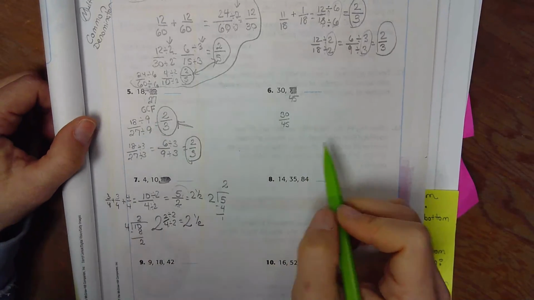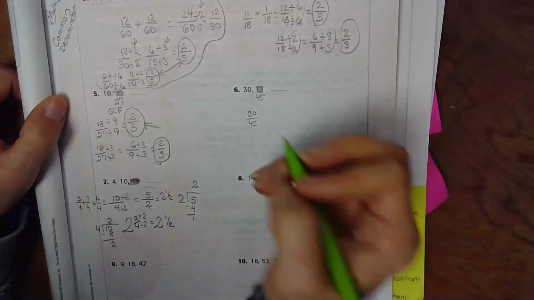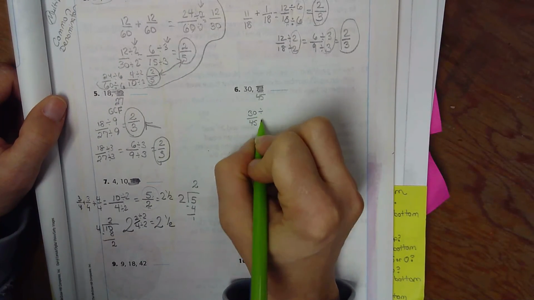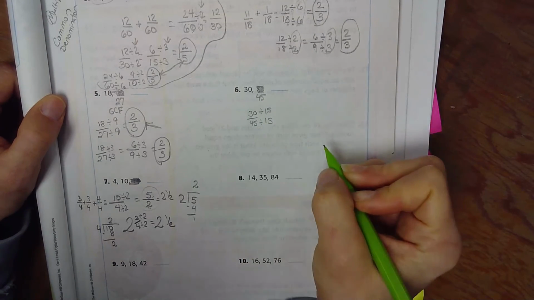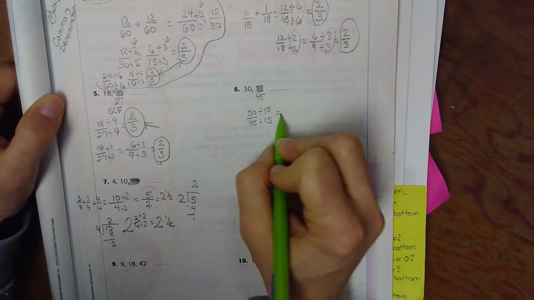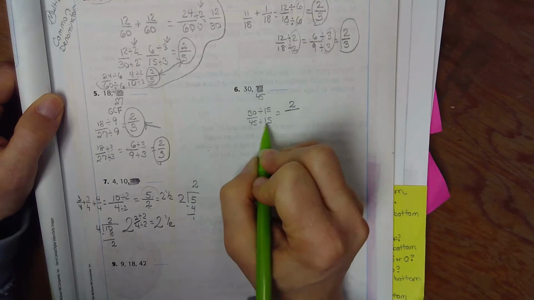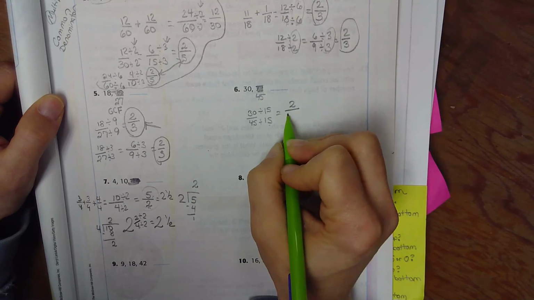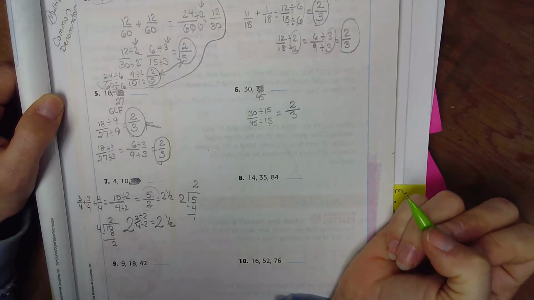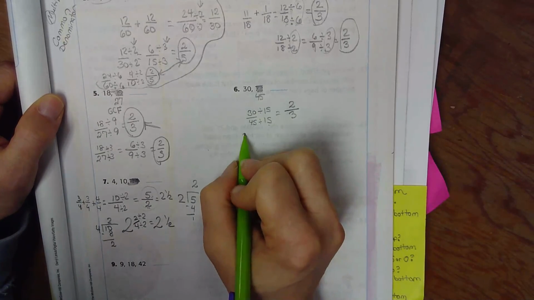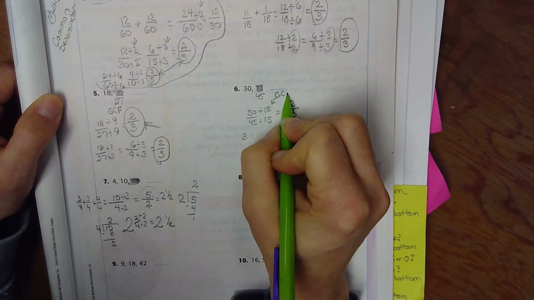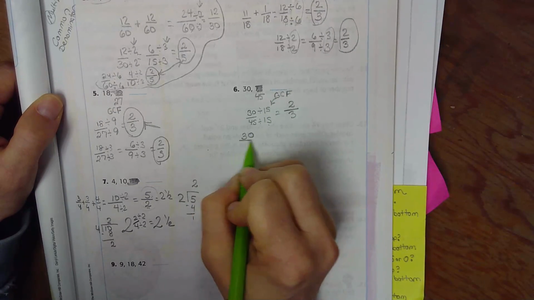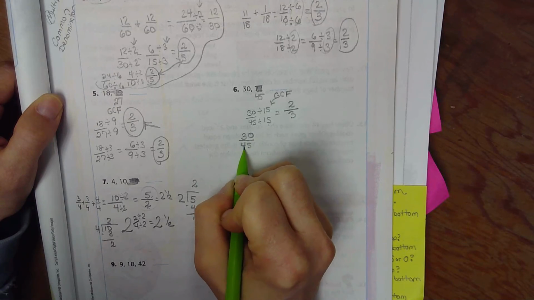What about 30/45? This one was a little bit tricky. I don't know if you saw it or not. If you divide top and bottom by 15, you get 2/3 immediately. 15 times 3 is 45. If you didn't see that, 15 is the greatest common factor, which means there is a smaller common factor.